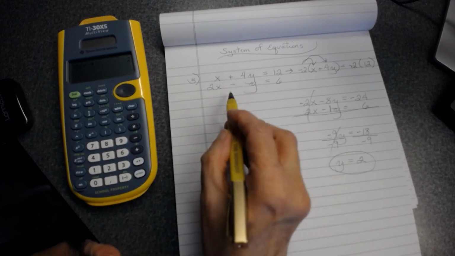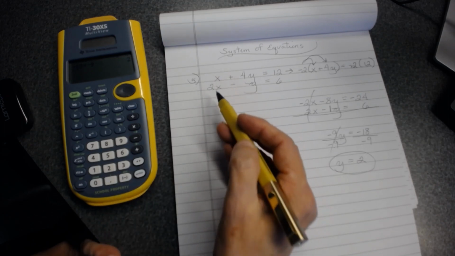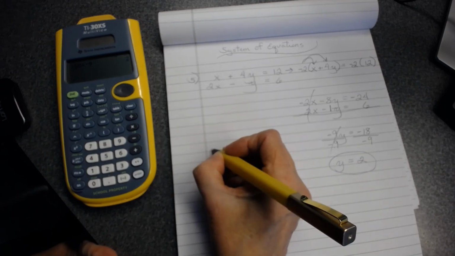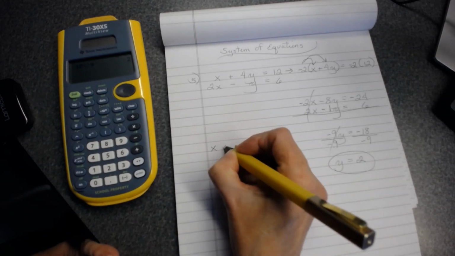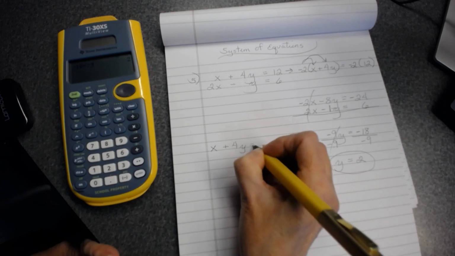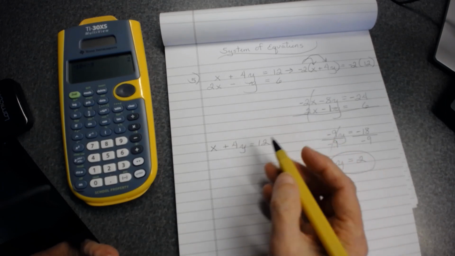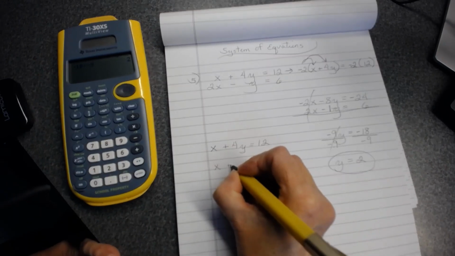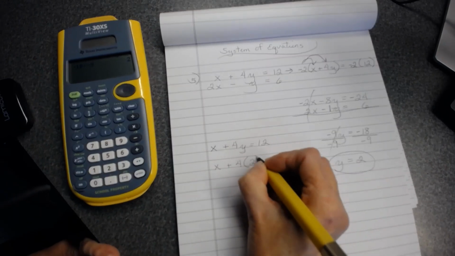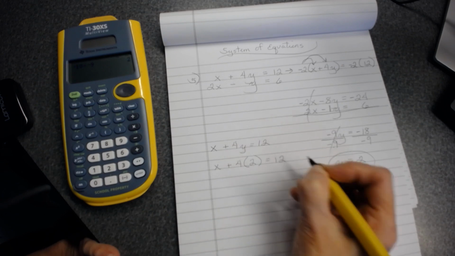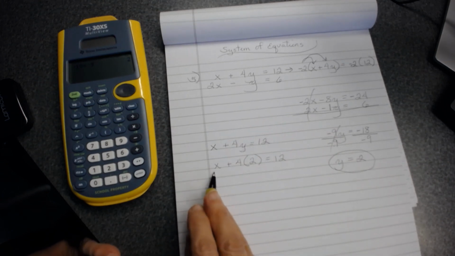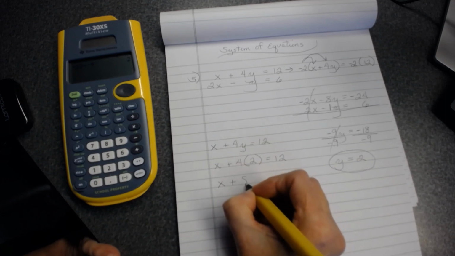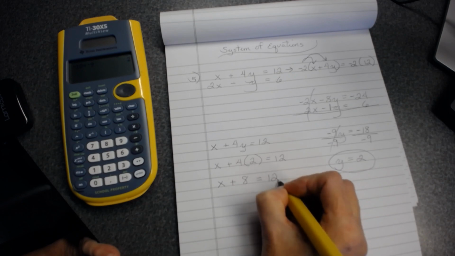Well, I'm going to use substitution in one of the equations up here, and I'm going to pick my top one because it has positives in it. So I have x plus 4y equals 12. Y I know is 2, so where I have a y, I'm going to substitute a 2. Now I'm going to solve for x. x plus 4 times 2 is 8 equals 12.